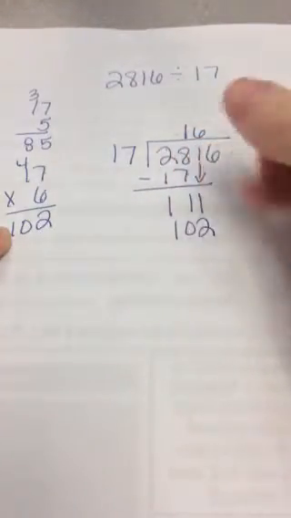So let's try that. 7 times 6 is 42. 6 times 1 is 6. Plus 4 is 10. 102. Hey, will that work? That's much better than this, isn't it? So let's go with 6. I'm going to put my 6 here because I divided. Now I'm going to multiply. And my product is 102 because 17 times 6 is 102.